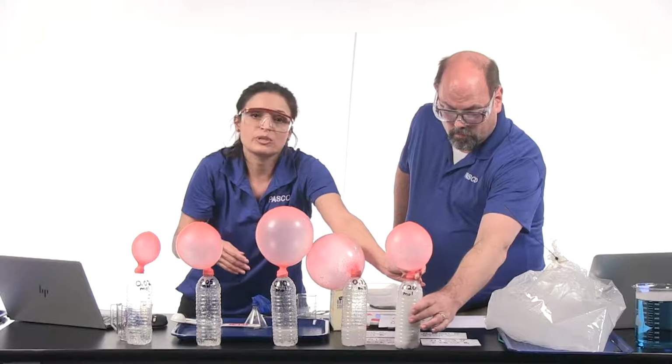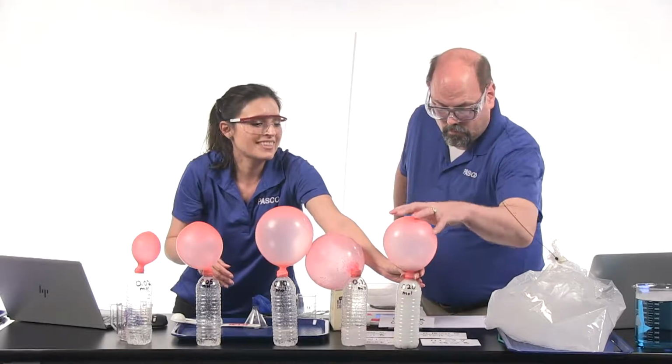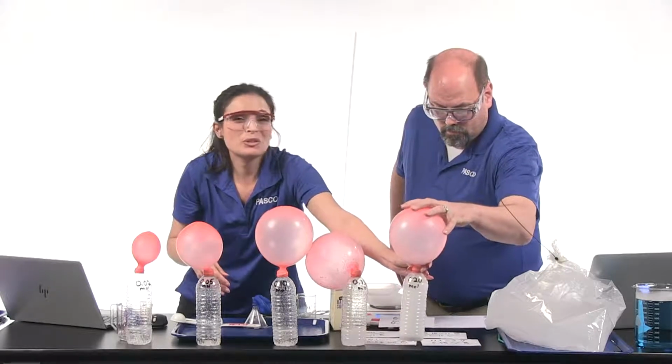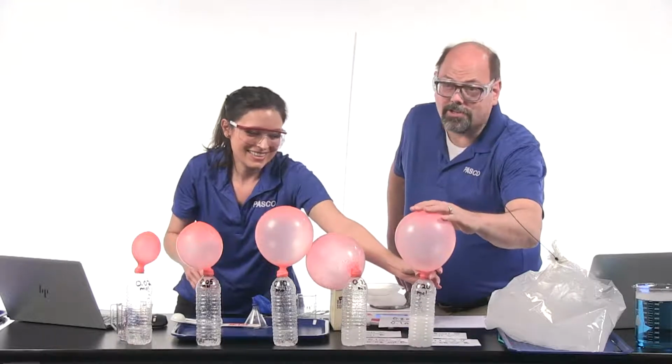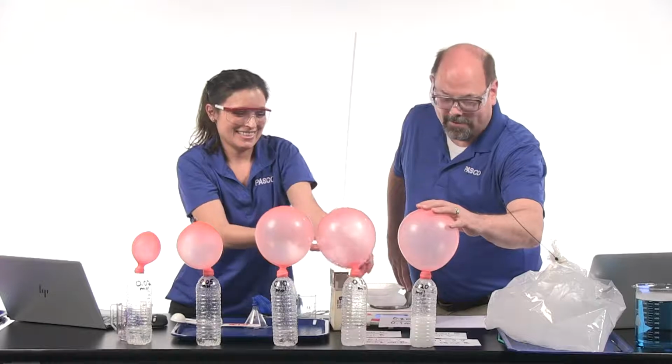These are just the 16 ounce, 500 milliliter bottles of water, or you could use larger bottles. And as you can see, this is the preferred method of making volcanoes in science projects when you're really younger.